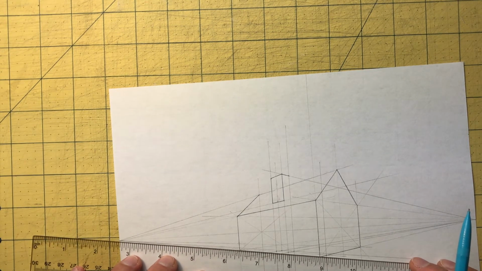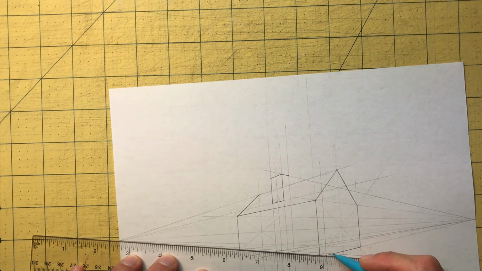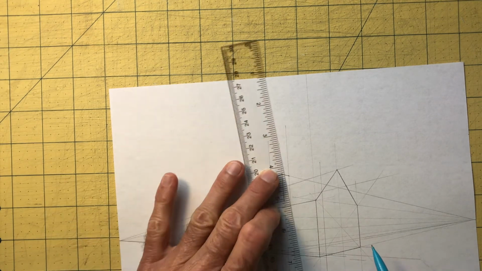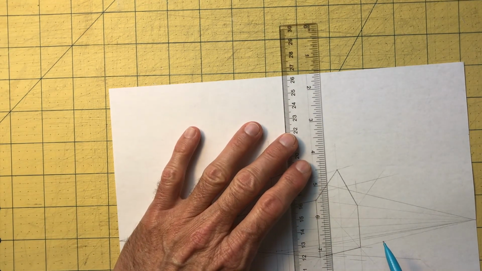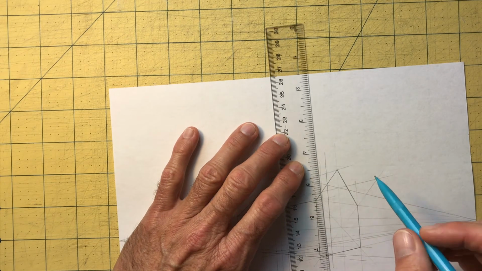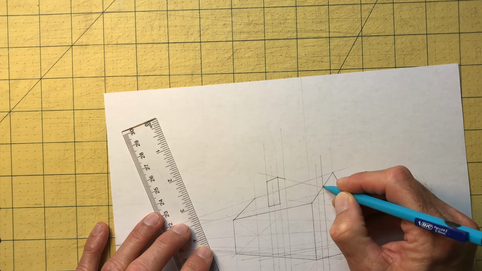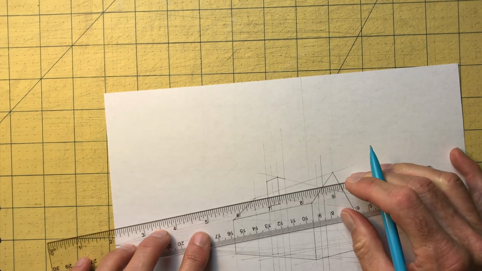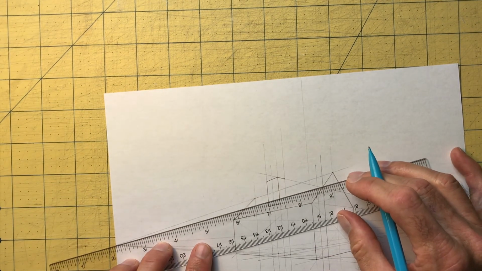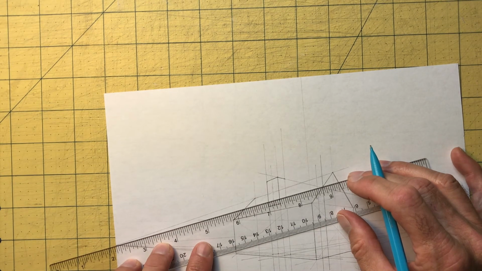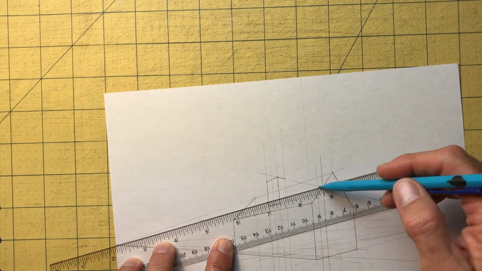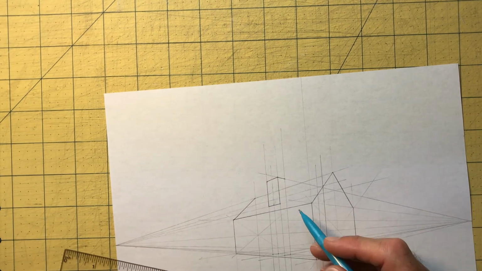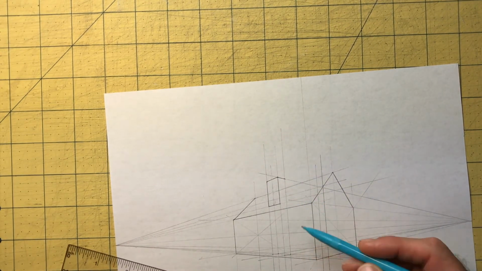So we kind of started with this mark right here, and that allowed us to find this mark, which is the other side of the chimney where it intersects the wall. And so we're really just transferring this information. We're going to go up from there, and this is where it hits the roof. And we'll go back from there to that vanishing point. And now we've got the information we need.